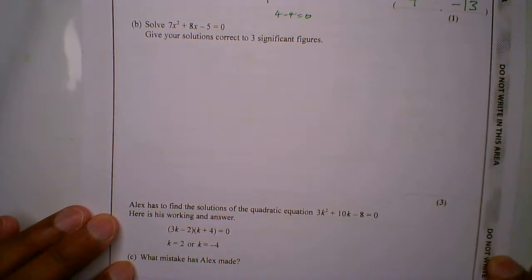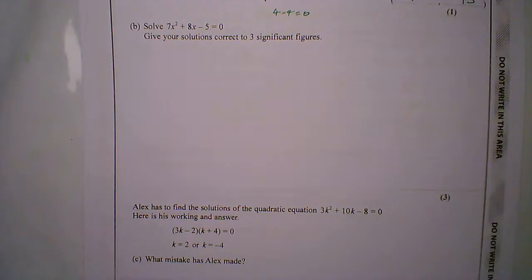Question 17, part B. I'll give you a few moments for that. I'm seeing a few messages on chat. I'll go through them shortly. Okay, question 17, part B. If you need more time, then obviously press pause, and when you're ready, press play.